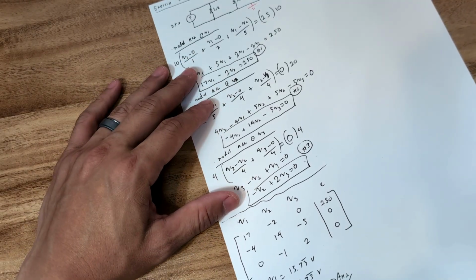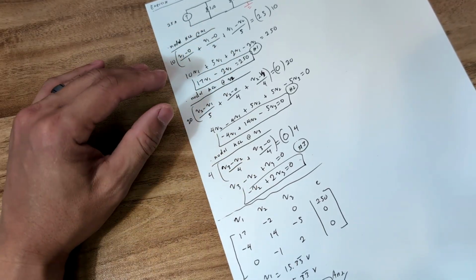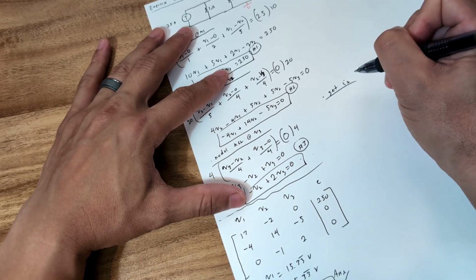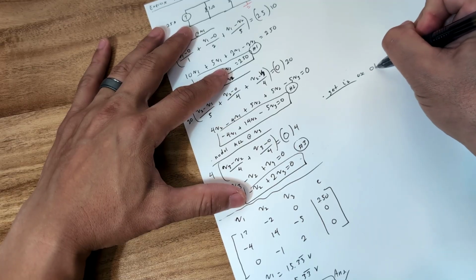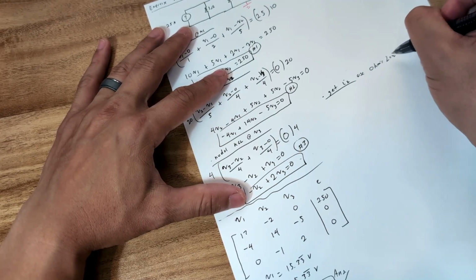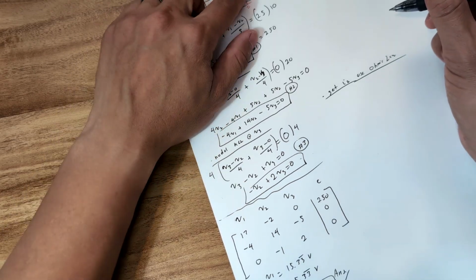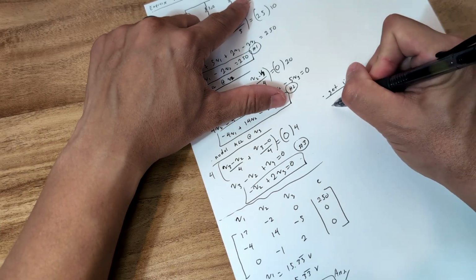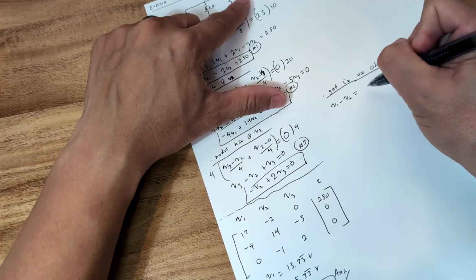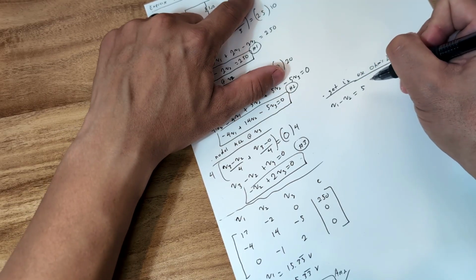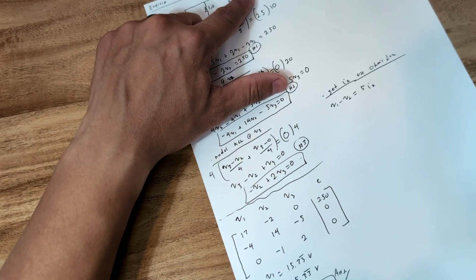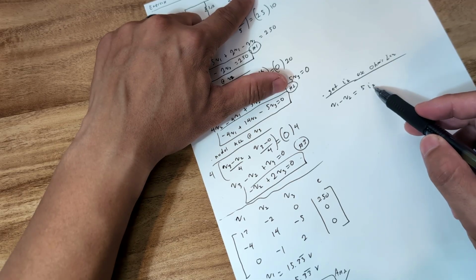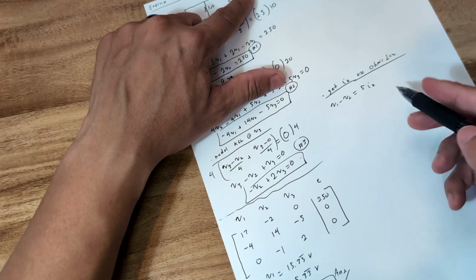Now we need to get I1 and I2. For this problem, I'm going to first find I2. I'm going to get I2 over here, and we're going to use Ohm's law to get I2. For Ohm's law, I2 is defined as V1 minus V2 equals 5, which is your resistor, times I2. So we know V1, we know V2, and we have I2 as the unknown, so we should be able to solve for I2.